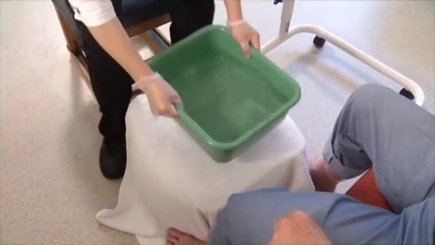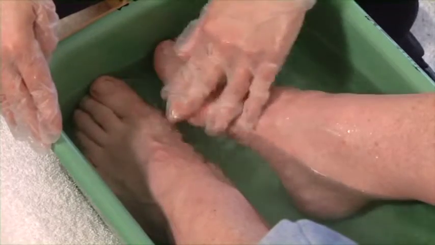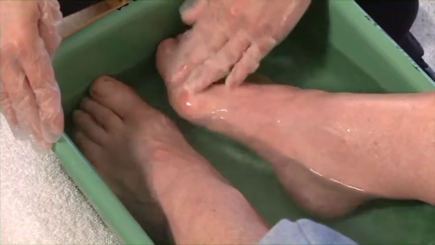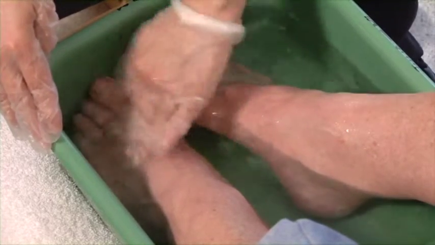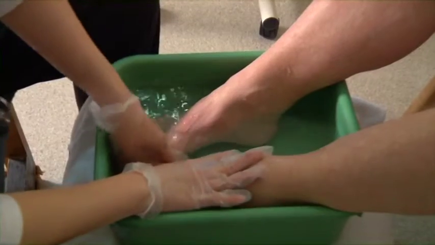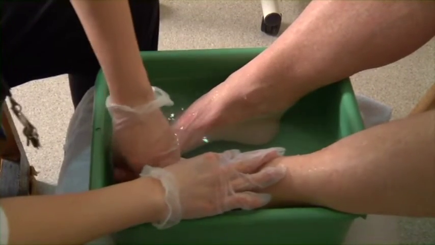Rinse the client's feet thoroughly with warm water. Make sure that you rinse off all the soap from the client's feet. Any soap residue that remains on the skin can lead to dryness and infection, especially when it is left between the toes.